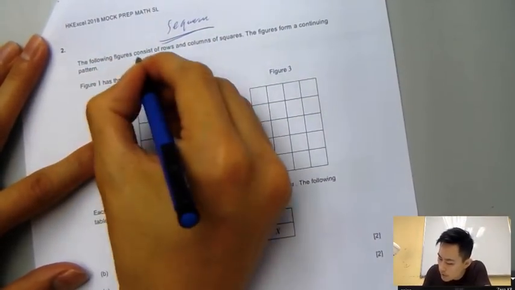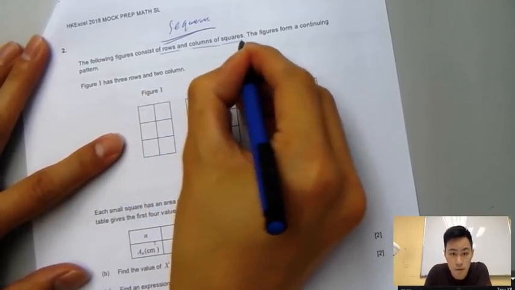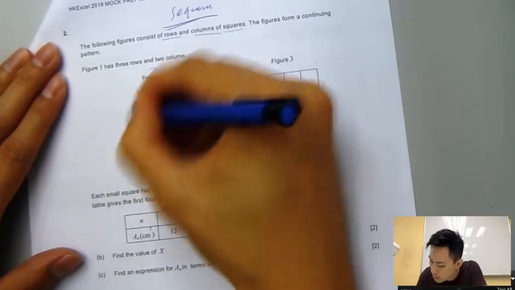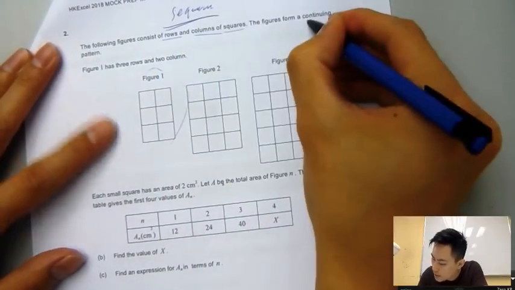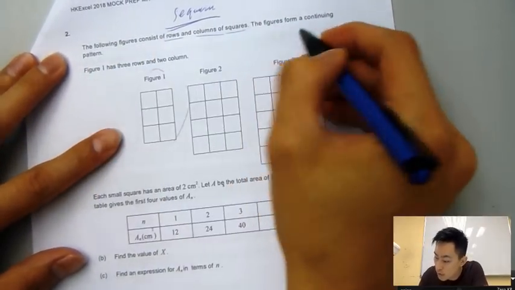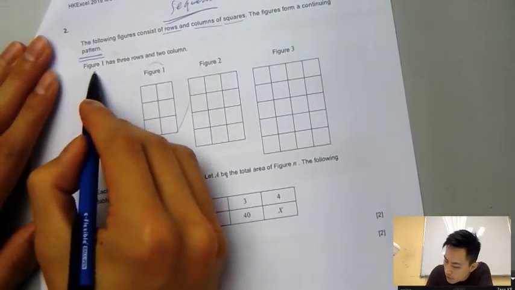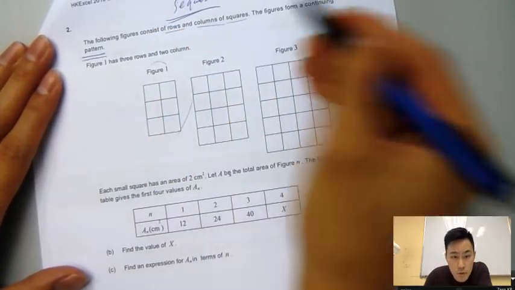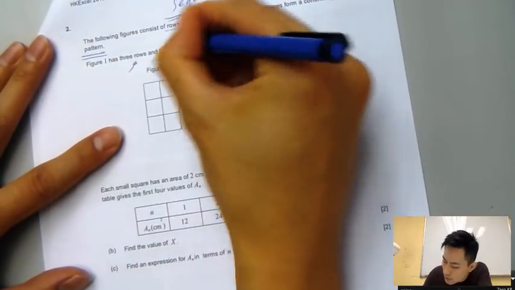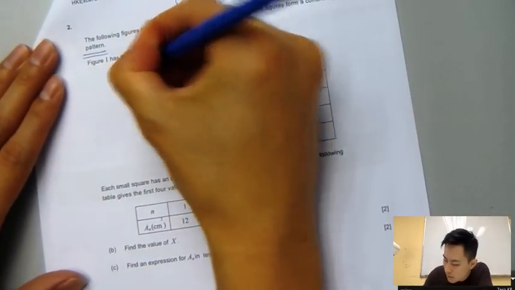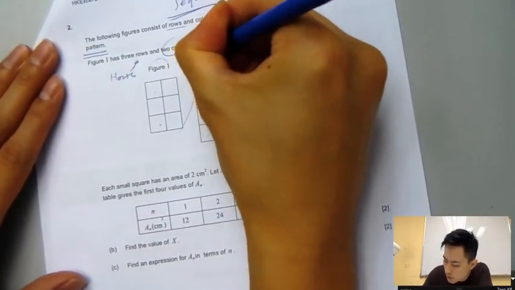The following figures consist of rows and columns of squares. So we know that these figures include many squares in them. The figures form a continuing pattern, so obviously it's about sequences. Figure 1 has 3 rows and 2 columns. You need to understand what is meant by rows and columns. Rows means horizontal, so 1, 2, 3, and columns means vertical.